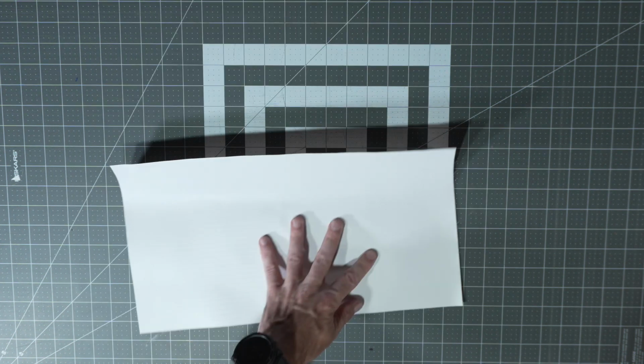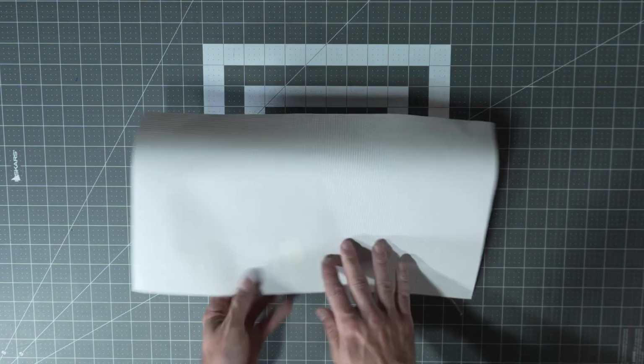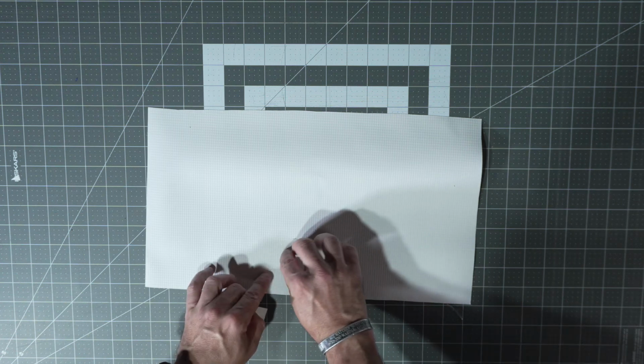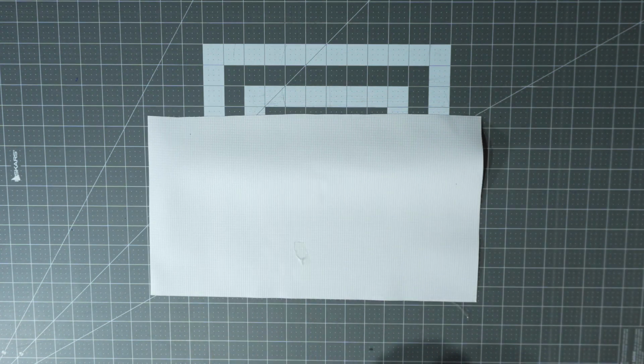Typically, this side is the print side, and this is the non-print side, which has some hem tape stuck to it. If I need to cut it, I use a straight edge and get it as straight as I can. And I usually have lines on the banner.